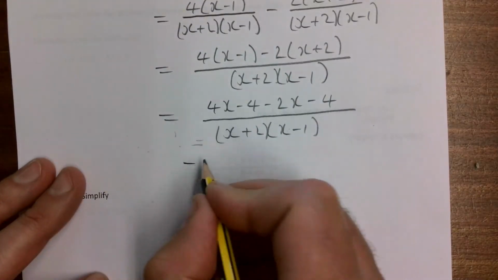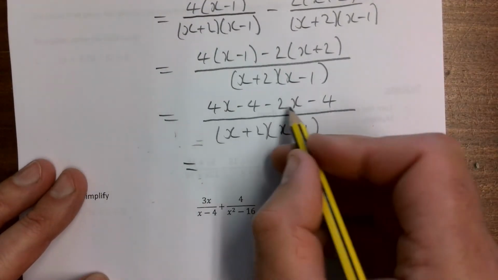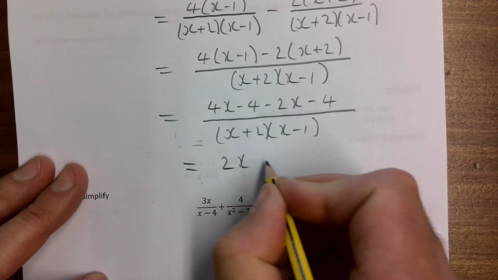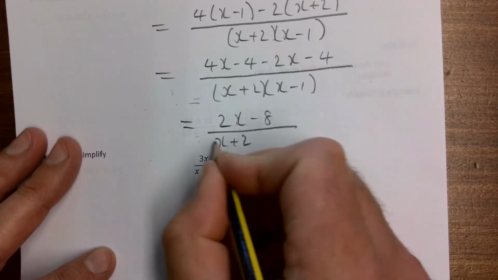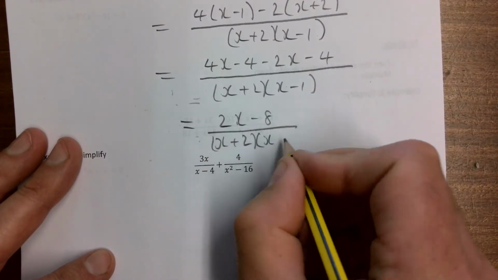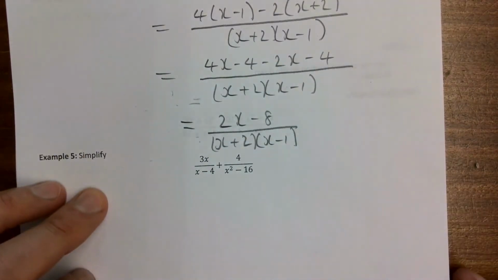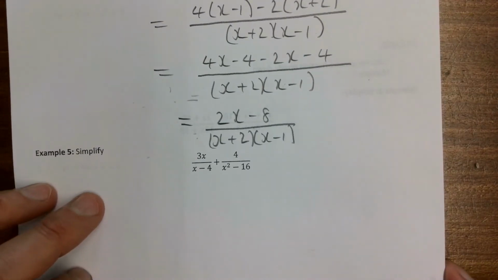And then we're a line away. 4x take away 2x gives me 2x, and then minus 8 all over x plus 2 upon x minus 1. And that's a final answer for us for that.